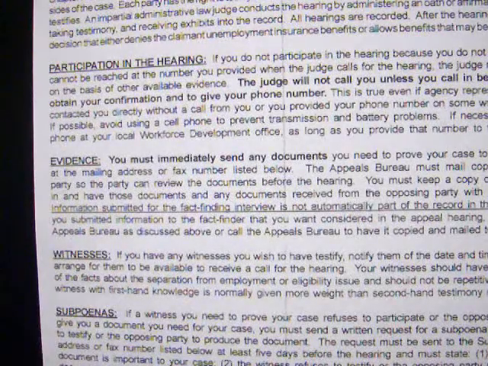The next section concerns evidence. If you have documents, send them immediately. If the documents don't make it to the Appeals Bureau in time to get them sent to the other side, they may not be admissible. And you'll be stuck either giving a narrative of the documents or reading pertinent portions into the record. It's certainly a lot easier to conduct a hearing when the documents are there. And the fact-finding interview should have given you a tip as to what you need.